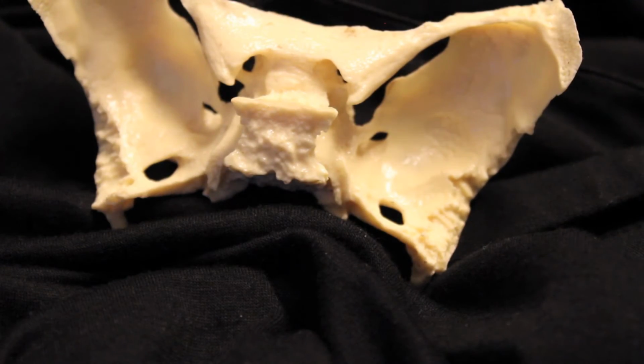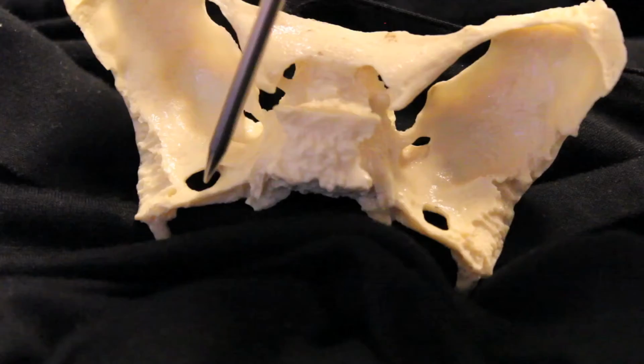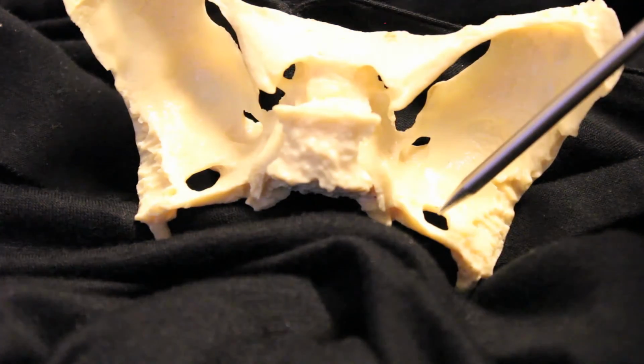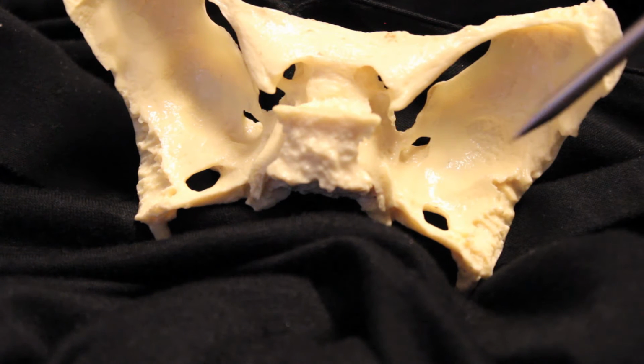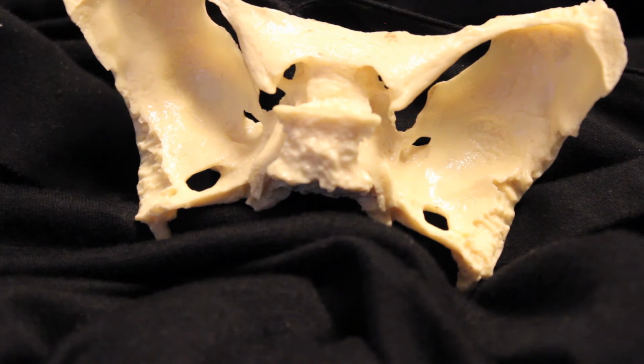3 holes perforate the greater wing on either side. The foramen ovale is in the greater wing. The foramen ovale is posterolateral to the foramen rotundum and anteromedial to the foramen spinosum. It is the larger of the 3 holes and allows multiple nerves to pass through, such as the mandibular nerve, lesser petrosal nerve, and the motor root of the trigeminal nerve.